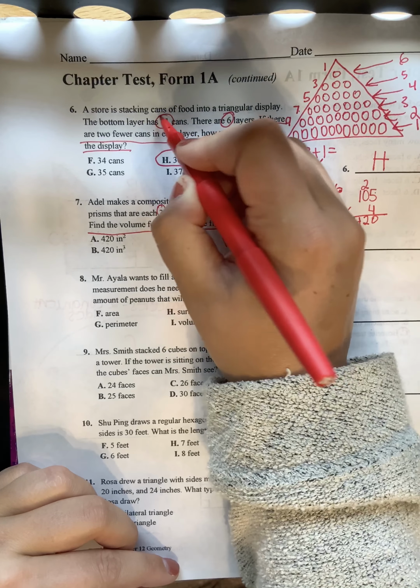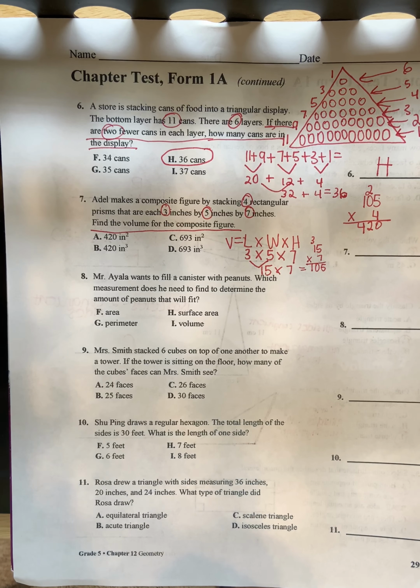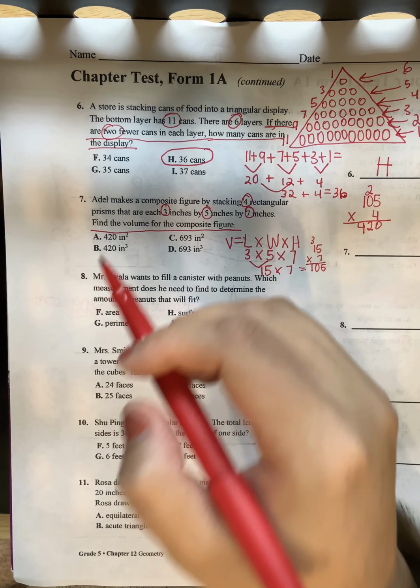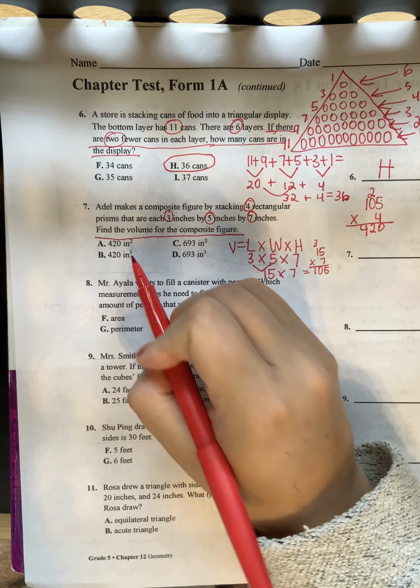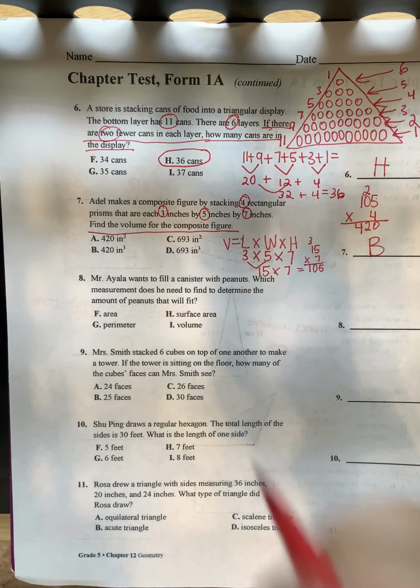Okay, so our answer, we have 420, so we have to decide which one is correct. But if we know anything about three-dimensional figures, which makes up a composite figure, we know that it has to be to the third power, which would be letter B, 420 inches cubed, or 420 cubic inches. All right, number 8.